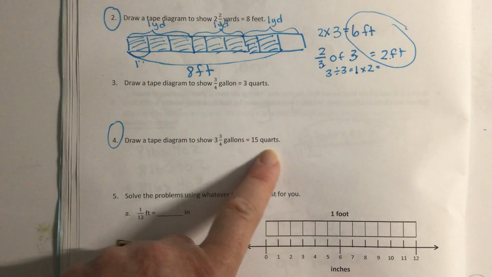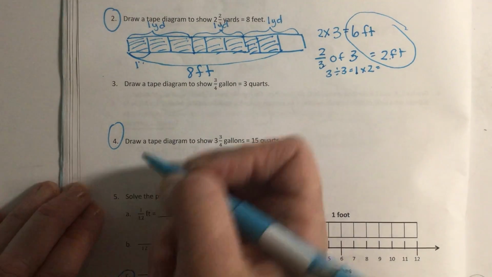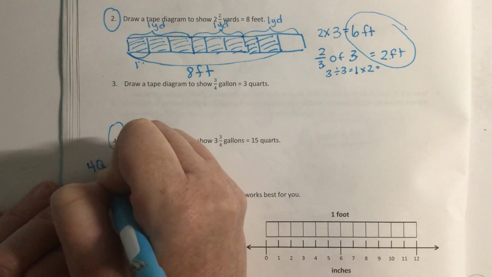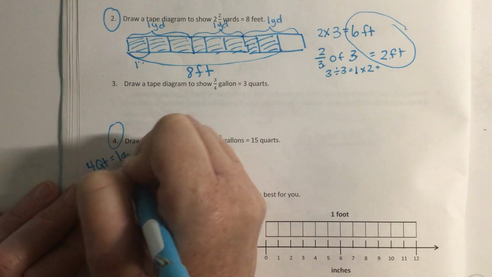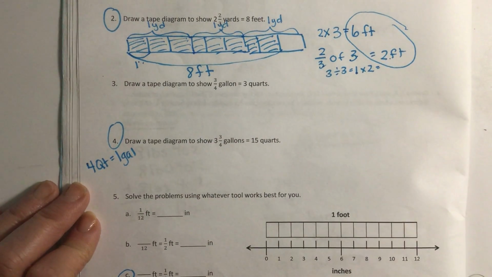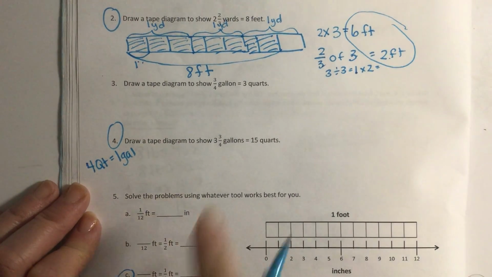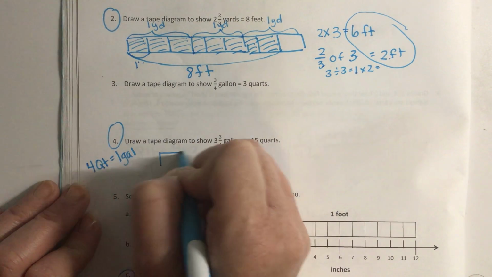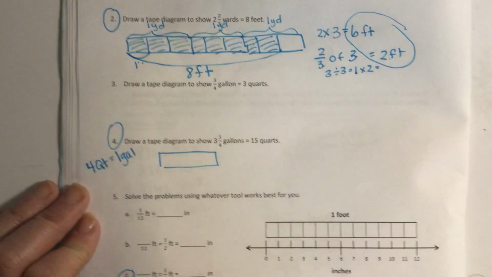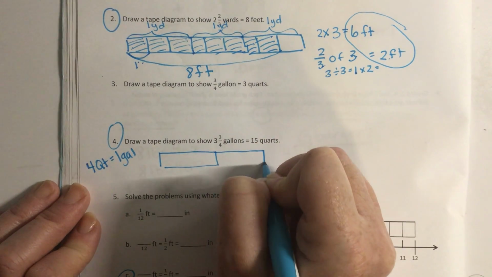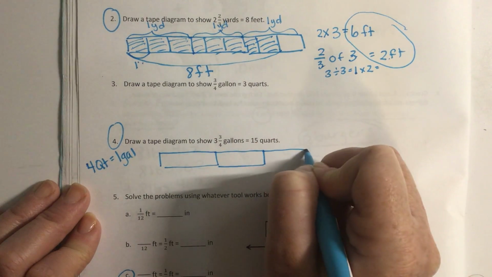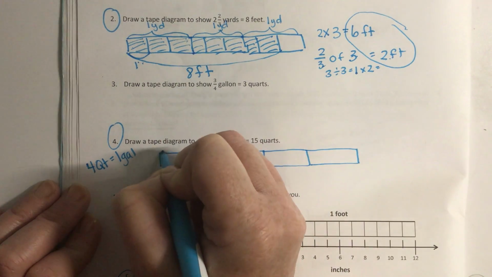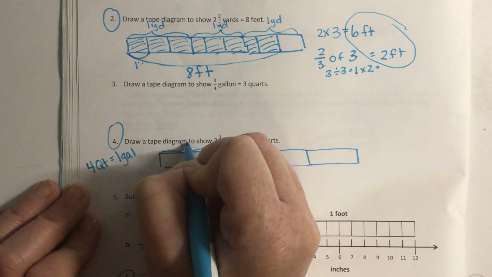So we're working with gallons and quarts, so you need to know that conversion. You should know by now that 4 quarts equals 1 gallon. If you don't know that, you can go back in previous lessons to look. Okay, we're going to draw a tape diagram. We're going to draw 3 full ones, 2, 3, and one more to show 4. So all of these up here are showing gallons.